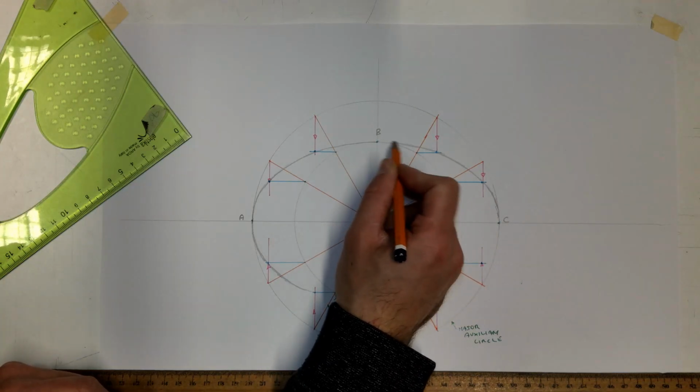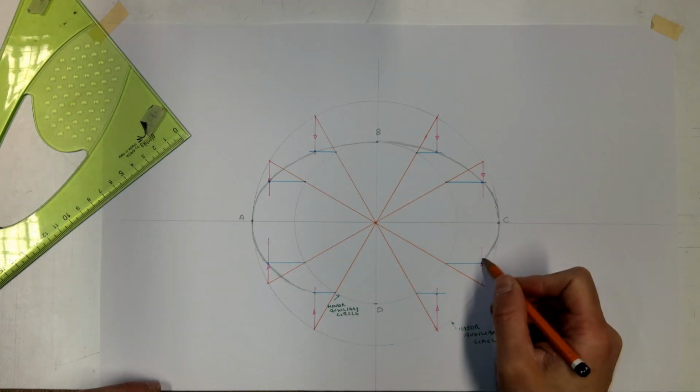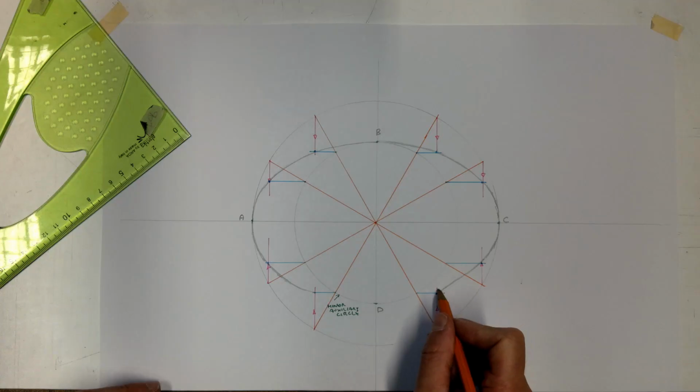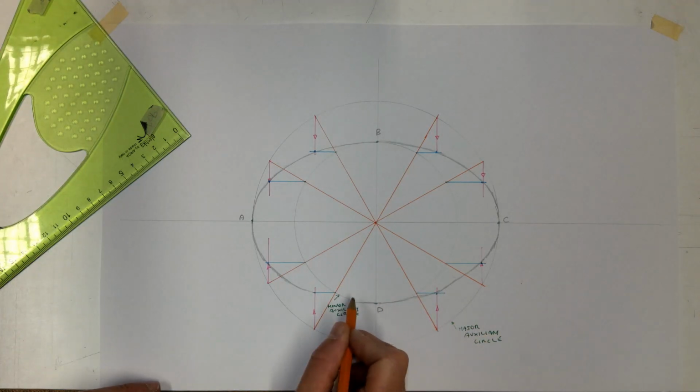It's important that you take your time with this part here. Connect up all your points. Don't be jutting inwards and then going back out again to find where your next point is. Always be looking ahead to see where you're going to.